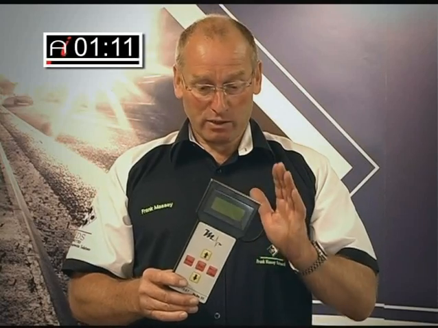The last thing we want to do is to remove a component like a high pressure pump to find it's actually not responsible for the pressure loss. So later in the practical session we'll be demonstrating this tool.